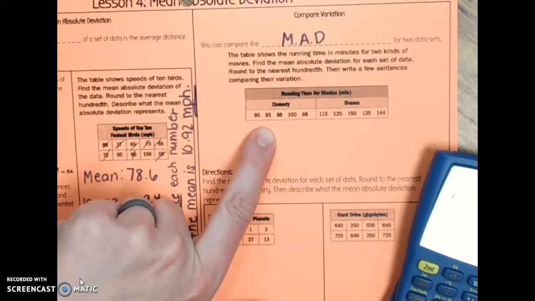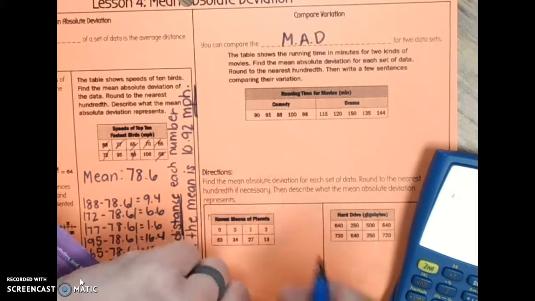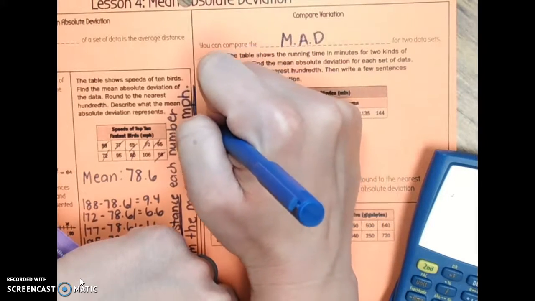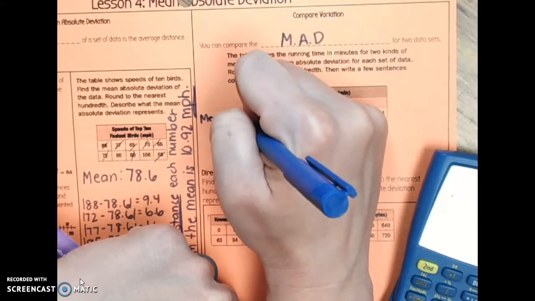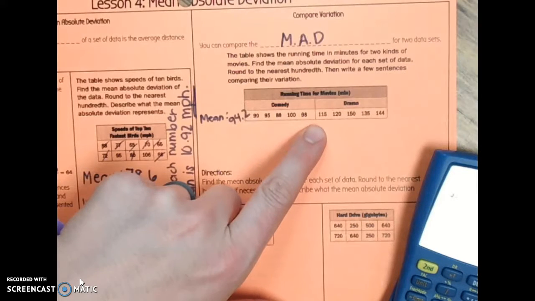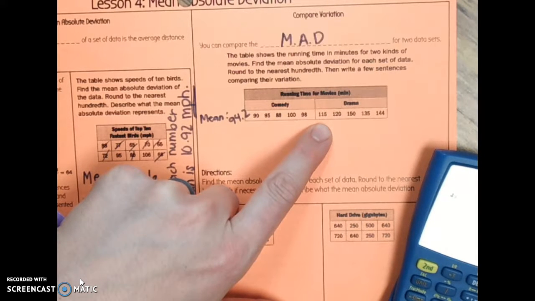We have 90 plus 95 plus 88 plus 100 plus 98. And then we get 471. Then we're going to divide by 5. So our mean for this one is 94.2. Let's find the mean of this one. 115 plus 120 plus 150 plus 135 plus 144 divided by 5.